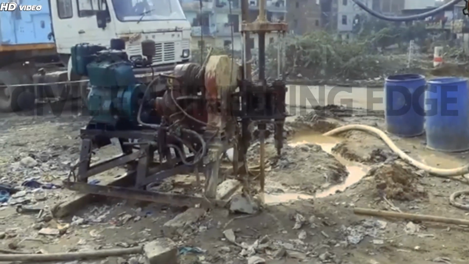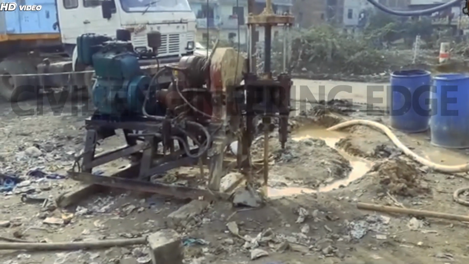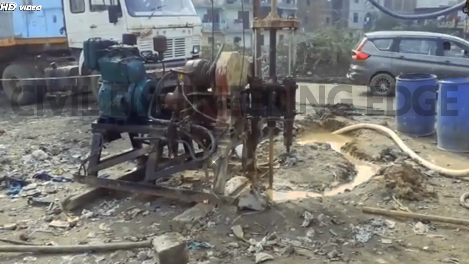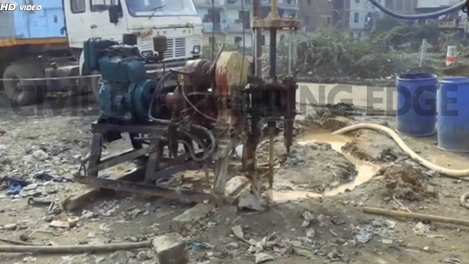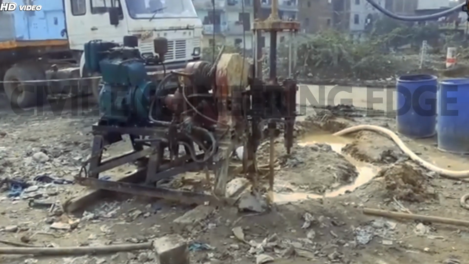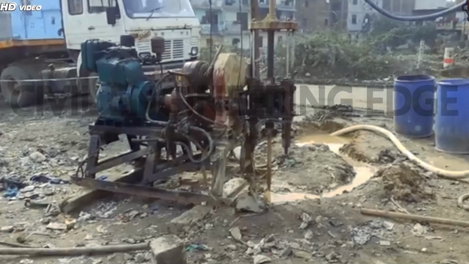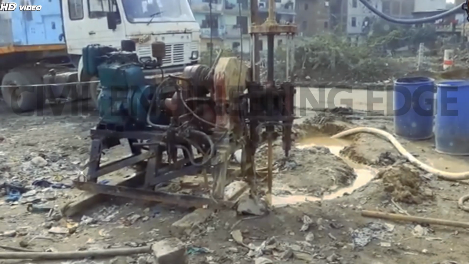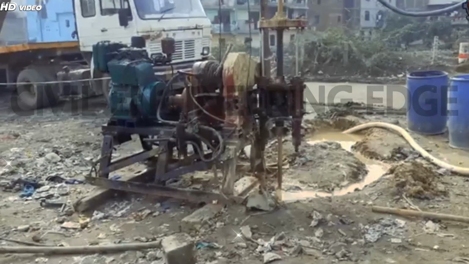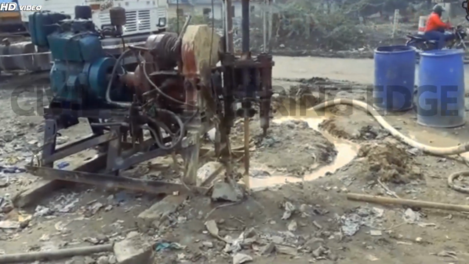There are two types of piles, namely the end-bearing pile and the friction pile. The end-bearing pile depends on the hard stratum, and the friction pile transfers the design load through friction along its depth.